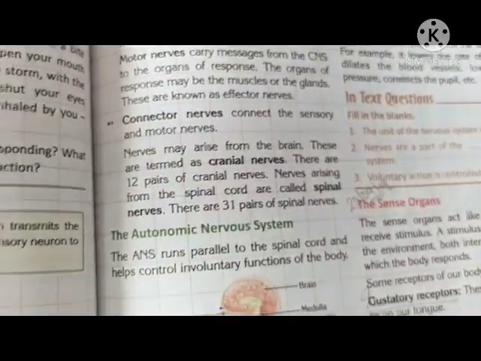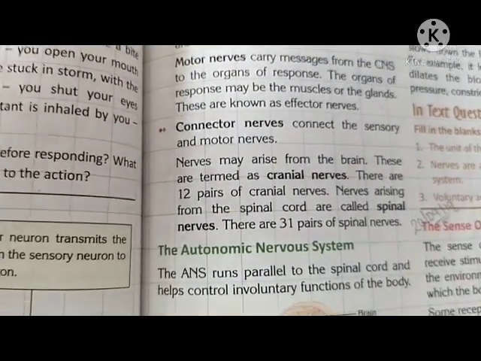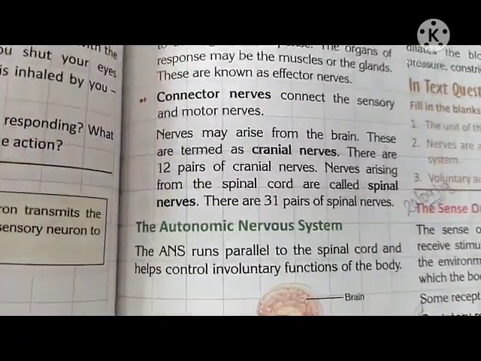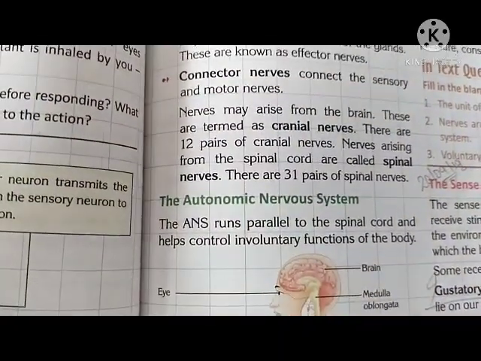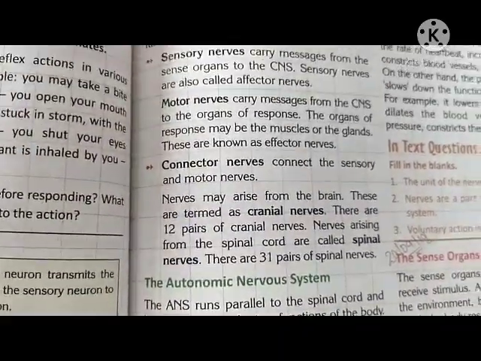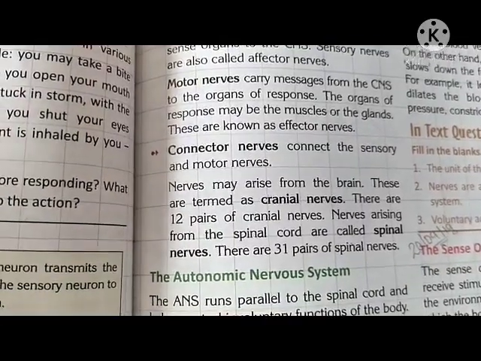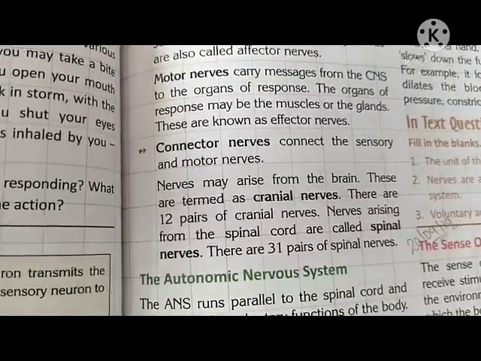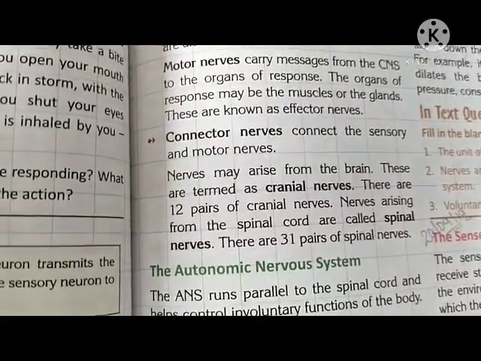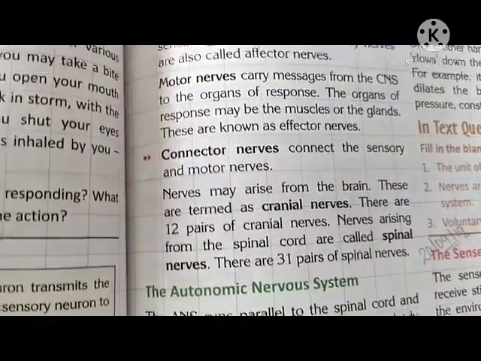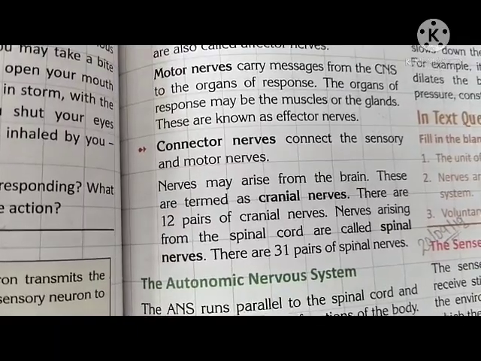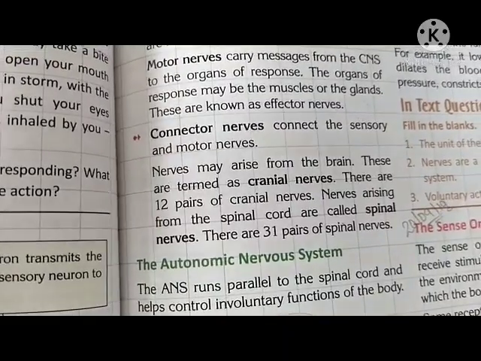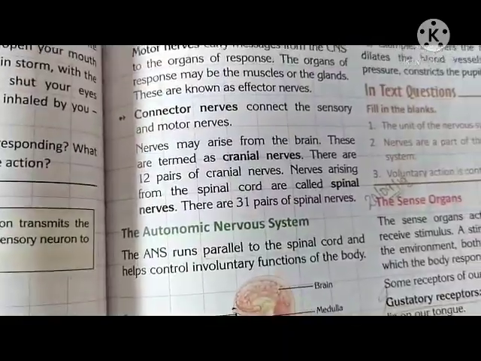So the outline of the peripheral nervous system is that it comprises the nerves which connect the sense organ to the central nervous system. The nerves which transfer the message from the sense organ to the central nervous system are known as sensory nerves. The nerves which transfer the messages from the central nervous system to the organ of response are known as motor nerves, and the nerves between them are known as connector nerves, means in between sensory and motor nerves.